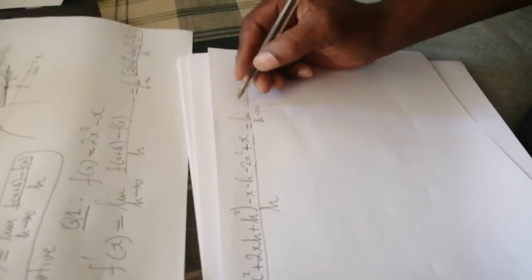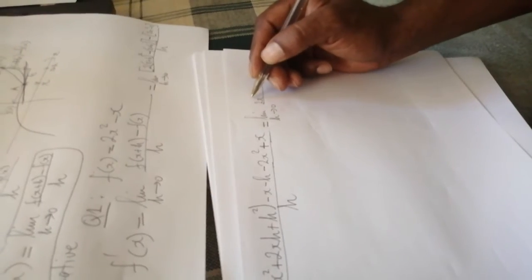Now, we are still using the limiting process. If we are to expand that, we're going to have 2x squared, I'm expanding there, plus 4xh plus 2h squared minus x minus h minus 2x squared plus x over h.